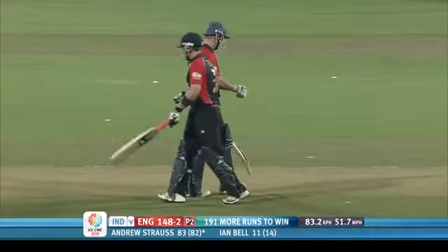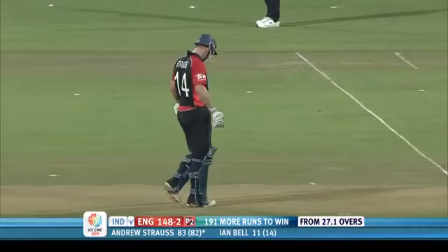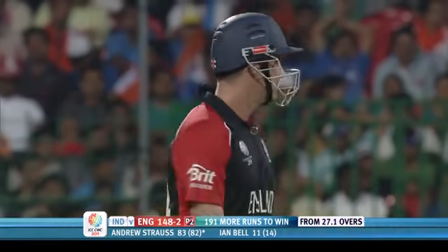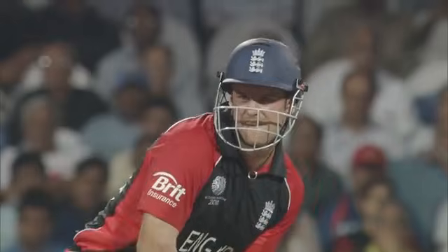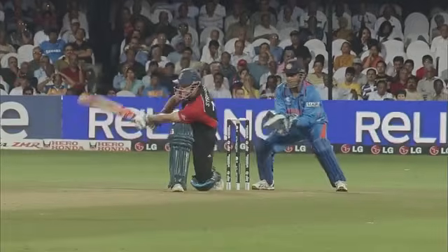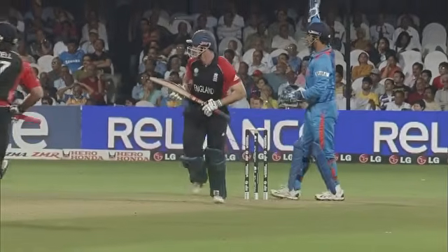That's a shot that's got him a lot of runs today. Again, just taking it from outside the off stump so he can get it square and into the gap. This is excellent batting. Knows exactly what he's doing. He's fetched it from outside the off stump.